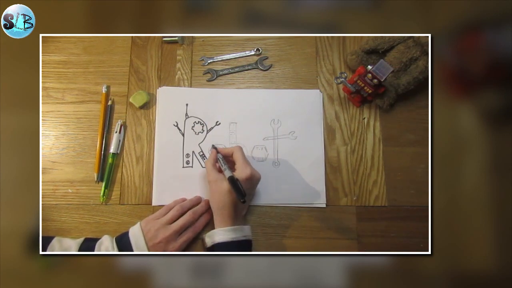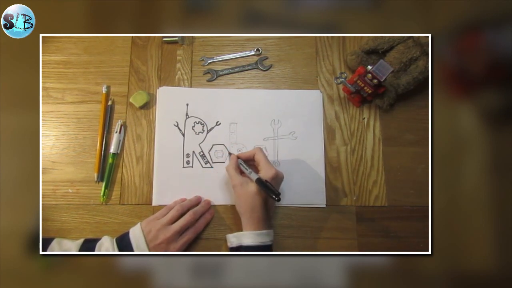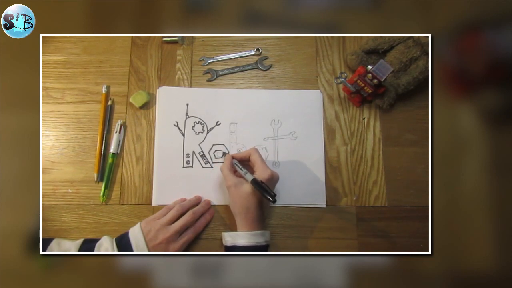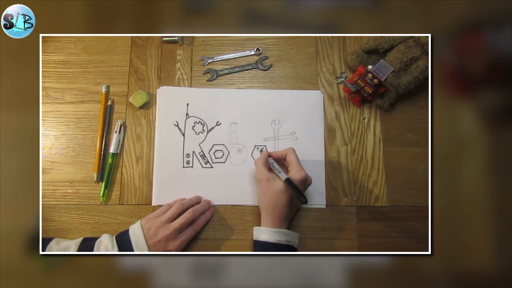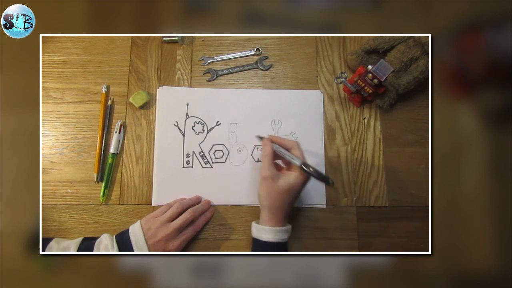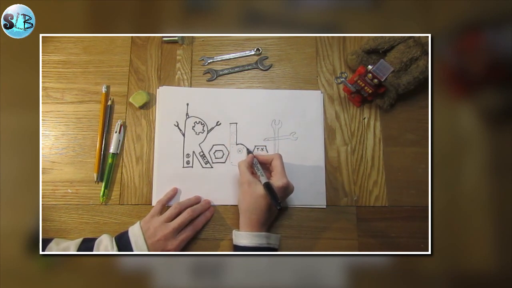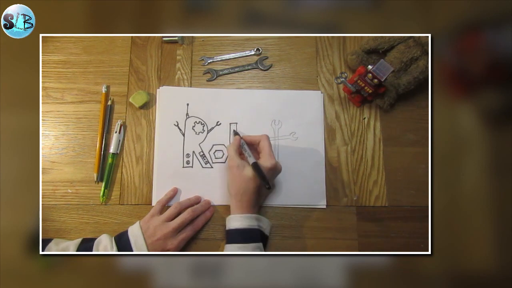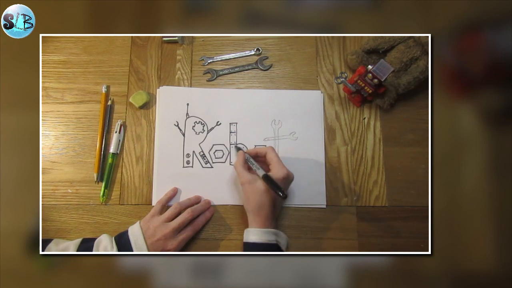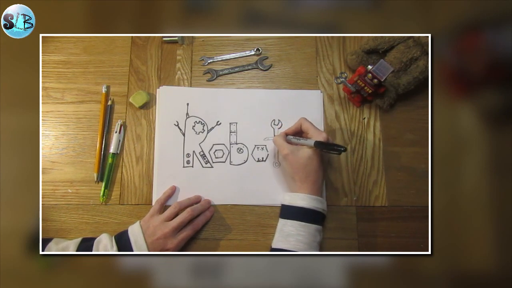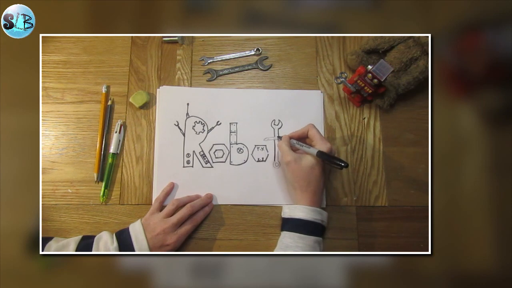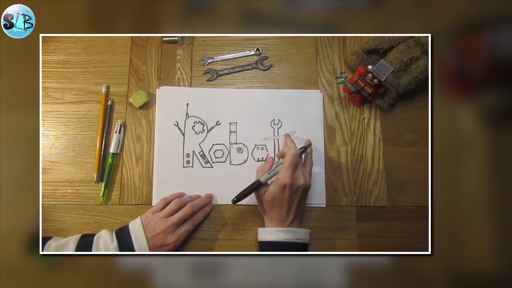The cog. Then just to my spanners. When you're doing that bottom spanner, make sure your lines don't go over the top spanner, because you want to give the impression that that's lying on top.